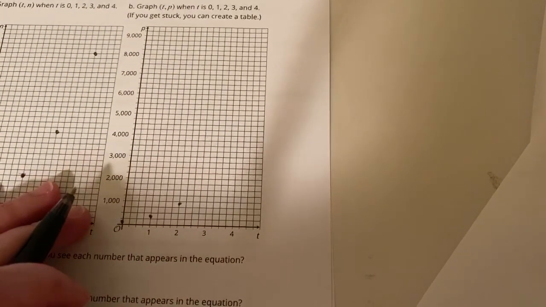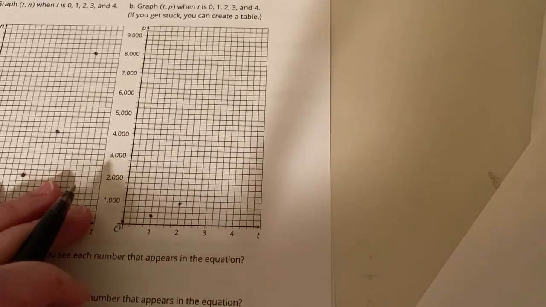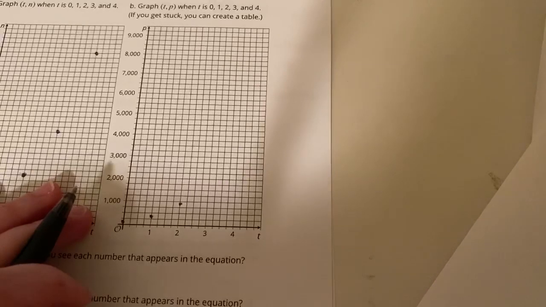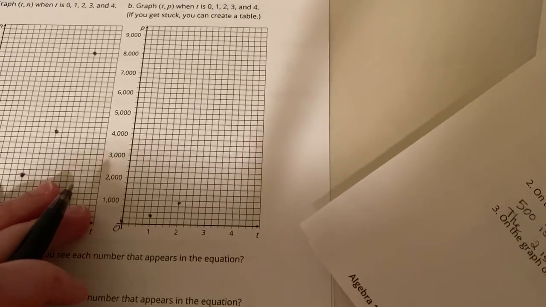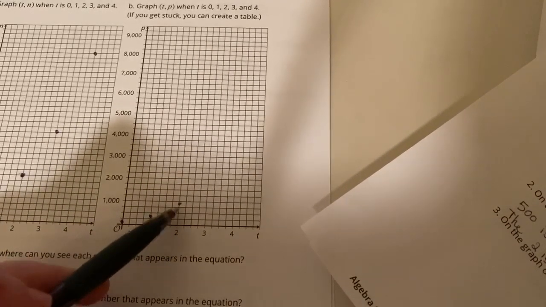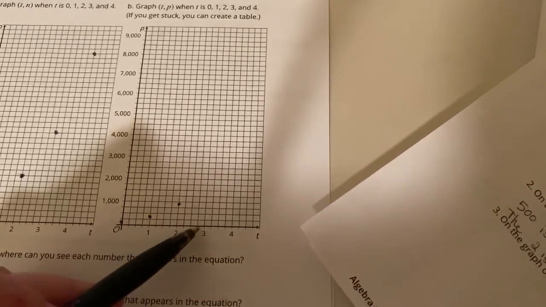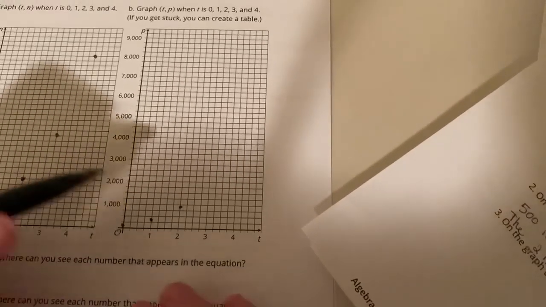And then hour 4, it's going to triple again, so 900 times 3. This was 900. Oh, I'm at hour 3, sorry. Hour 3, it's going to triple. So 900 times 3 would be 2,700.